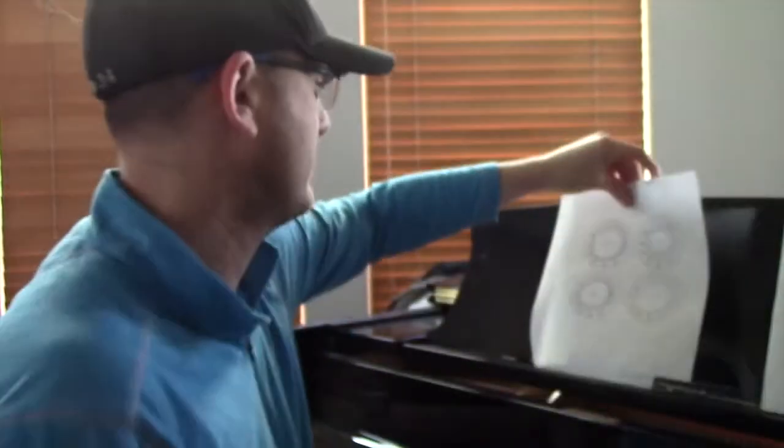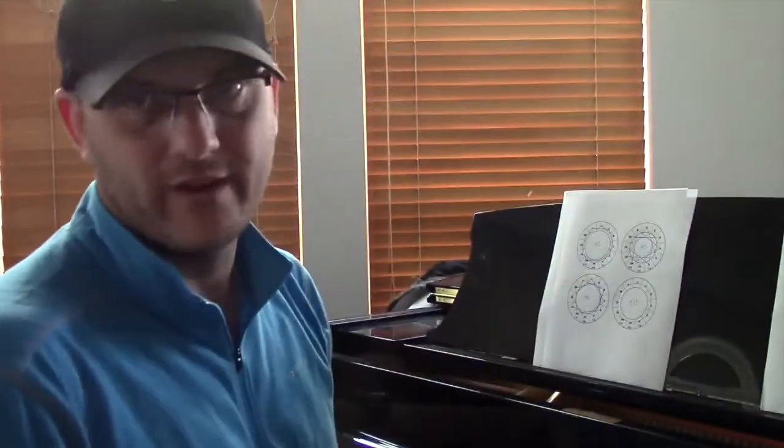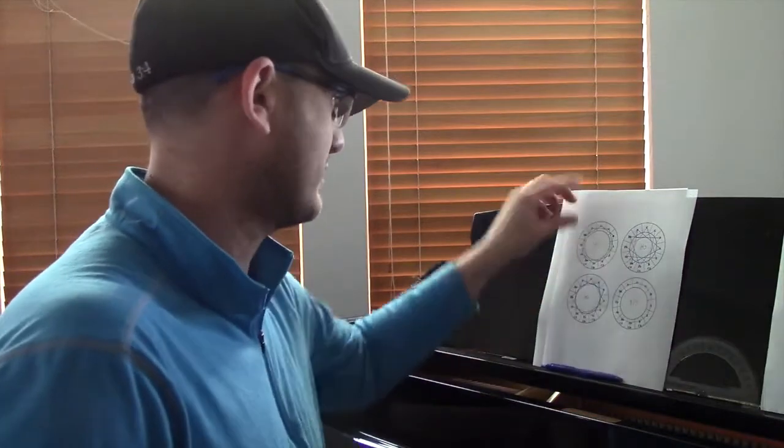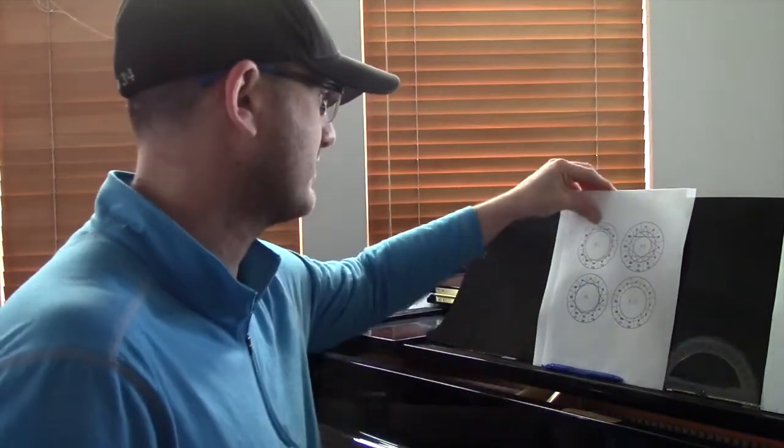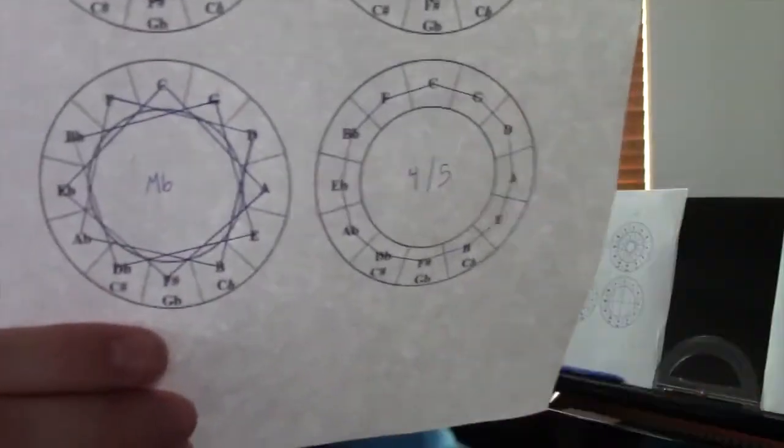Kind of neat. Okay, doing fourths and fifths, since it's the same inversion, is kind of silly because you just end up going around the circle, but it does make a 12-pointed figure.